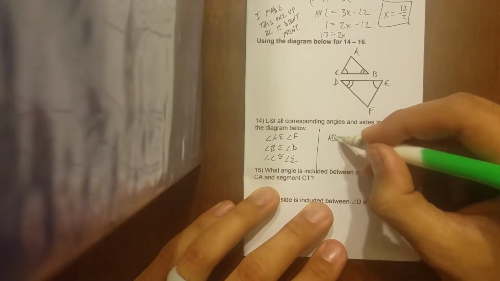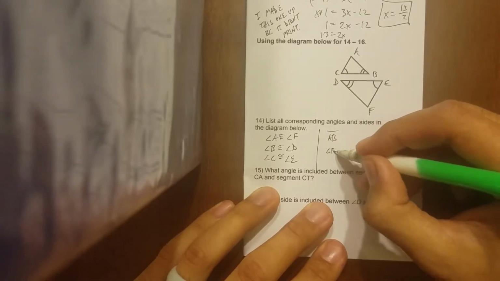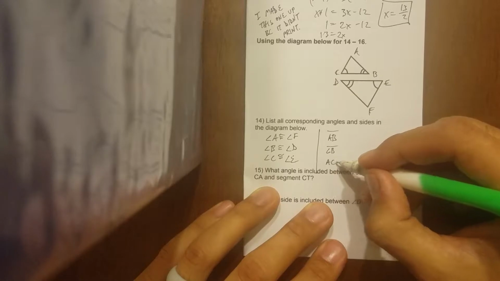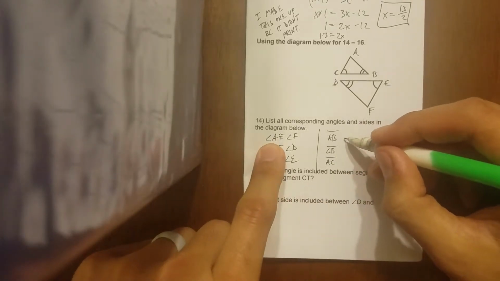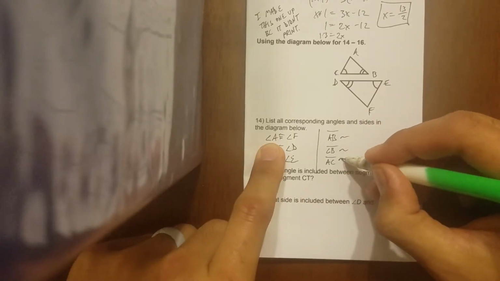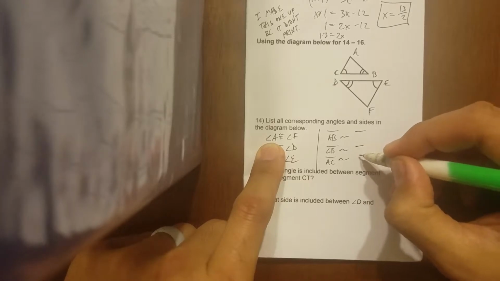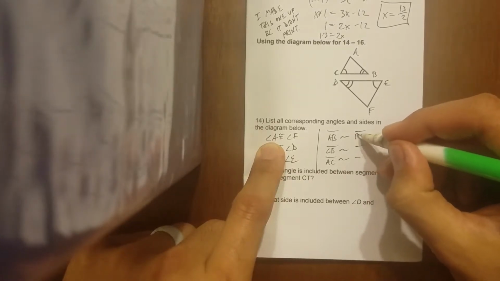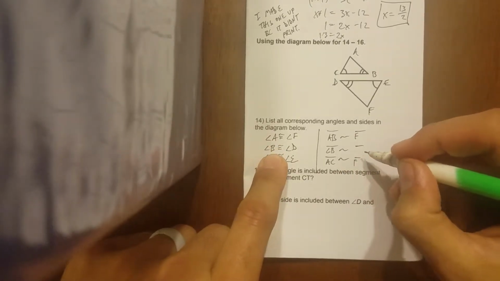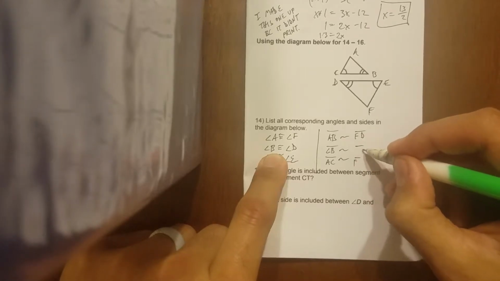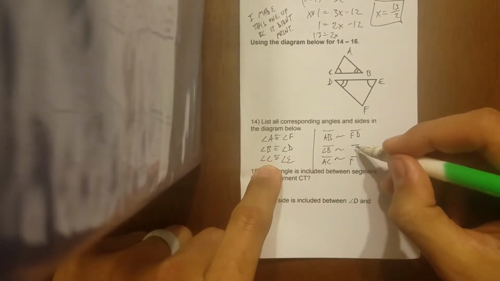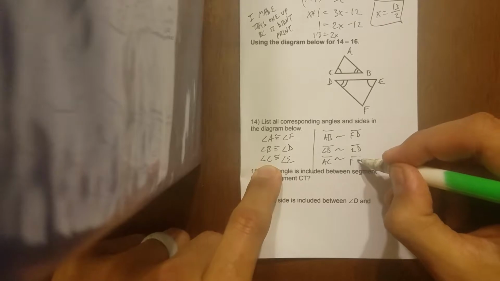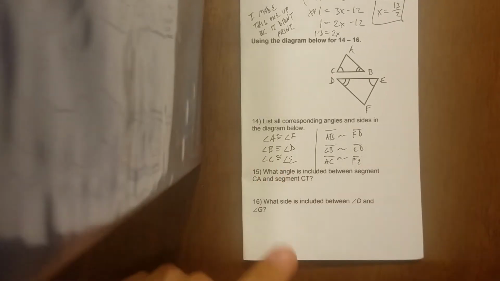We'll do AB, CB, and AC. I'm just going to use this here. It's a little cheat sheet. So A is the same as F, so that's F, the same as F. B is the same as D, and then C is the same as E. So E, E. There we go.